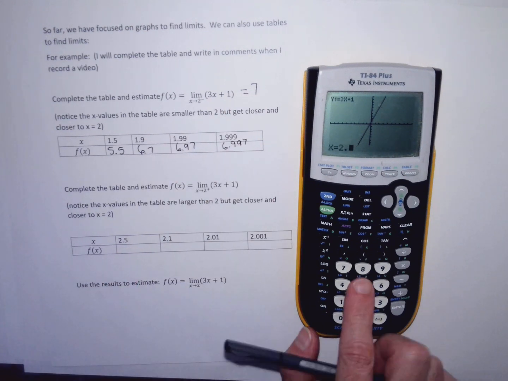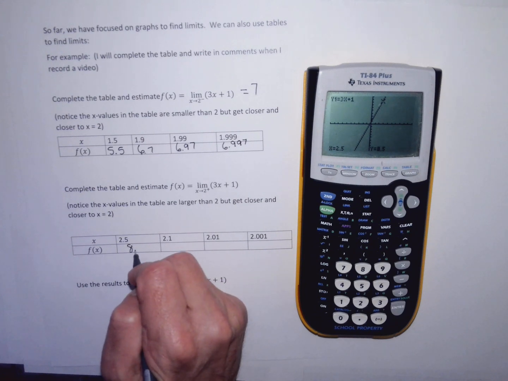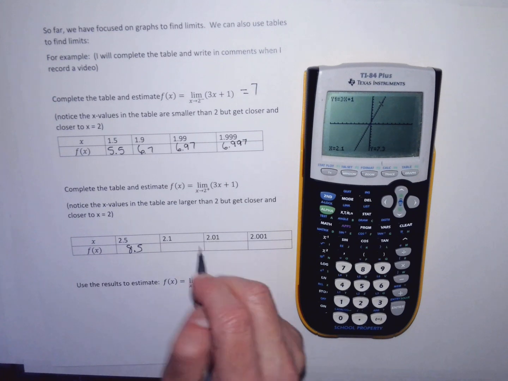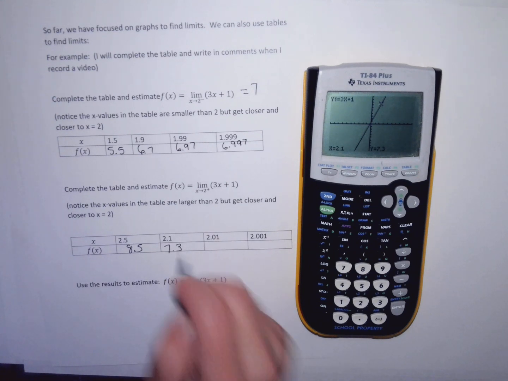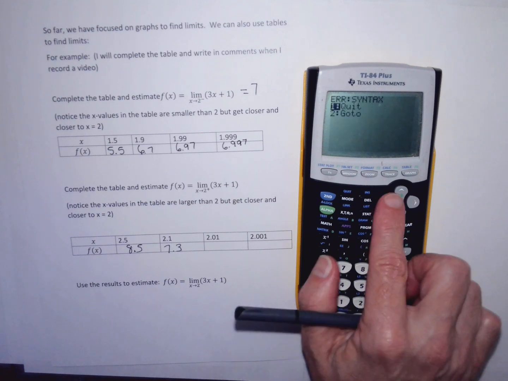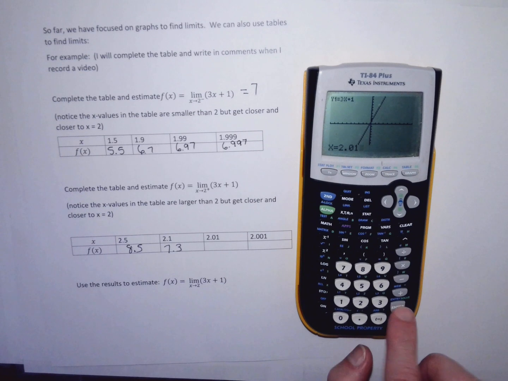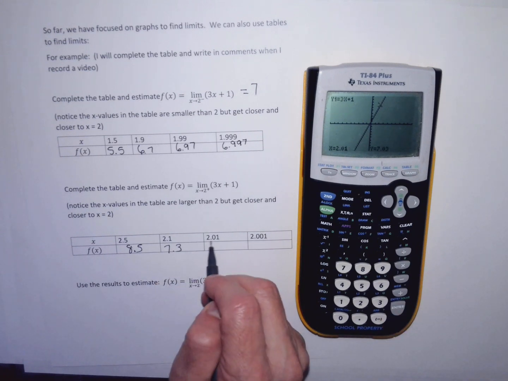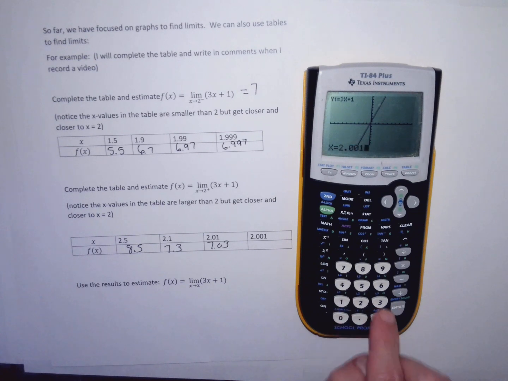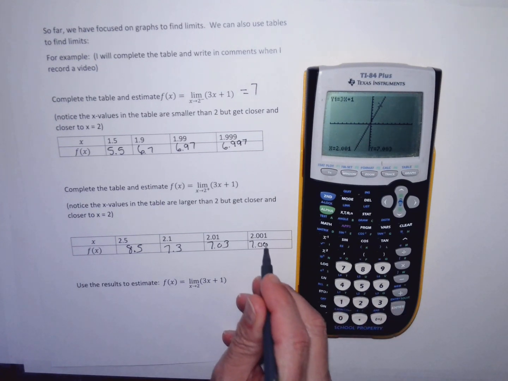So I'm going to plug in 2.5, and when I plug in 2.5, I get 8.5. And now I'm going to plug in 2.1, and when I plug in 2.1, I get 7.3. And then 2.01. When I plug in 2.01, I get 7.03. And when I plug in 2.001, I get 7.003.